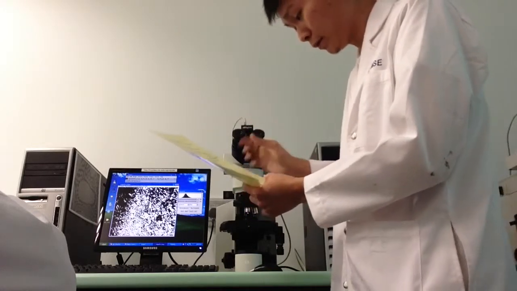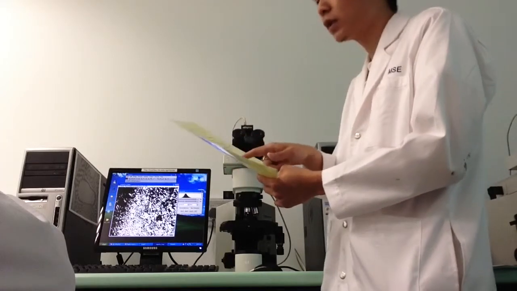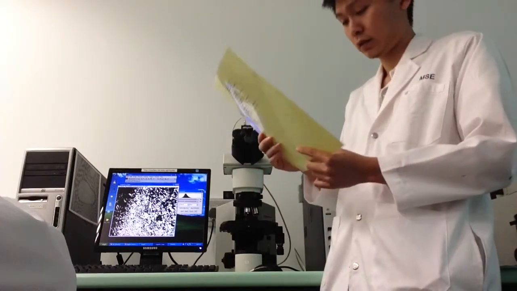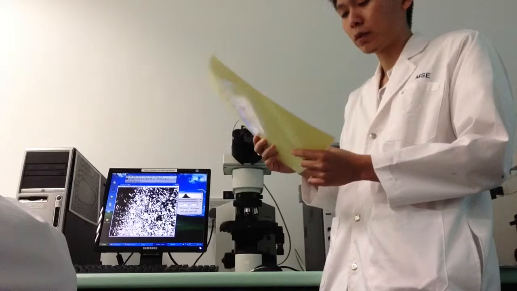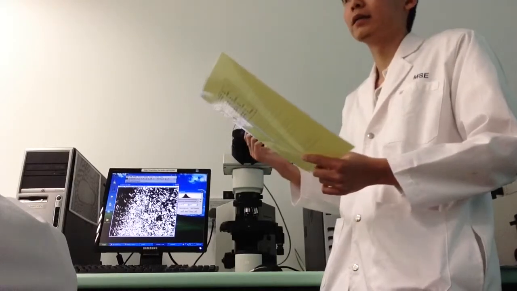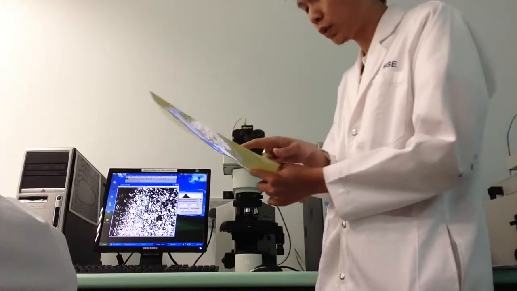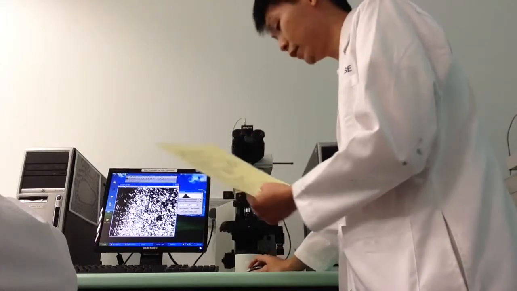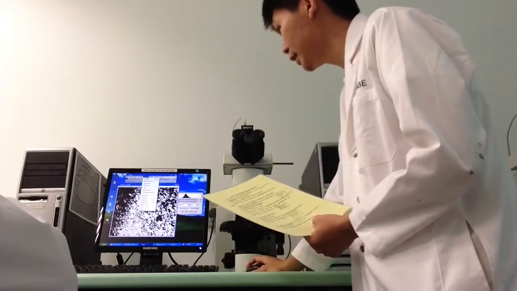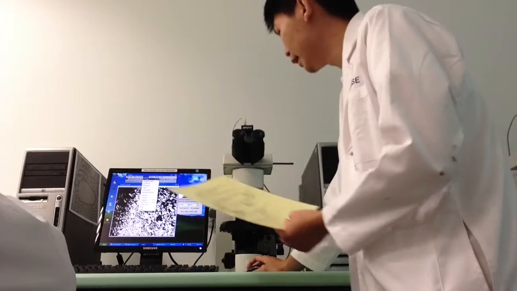For copper, step 14 you don't need to do, because that one is for your lab. So proceed to step number 15. You click Analyze, Analyze Particles.